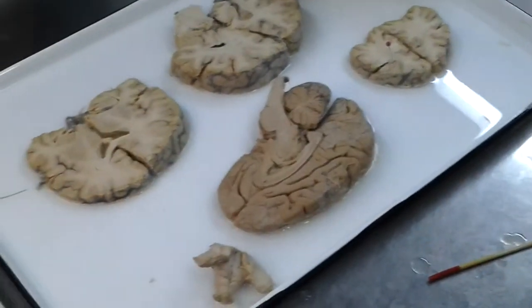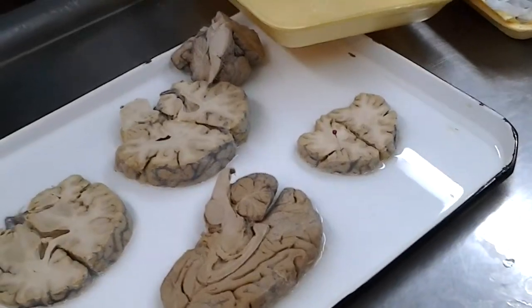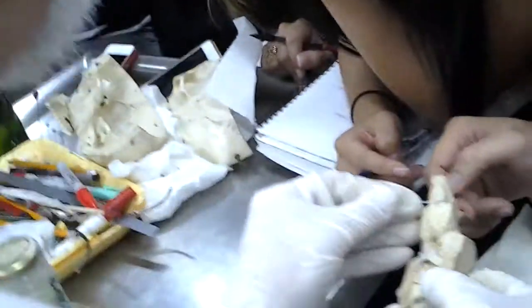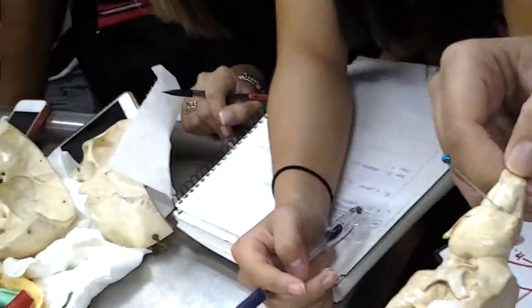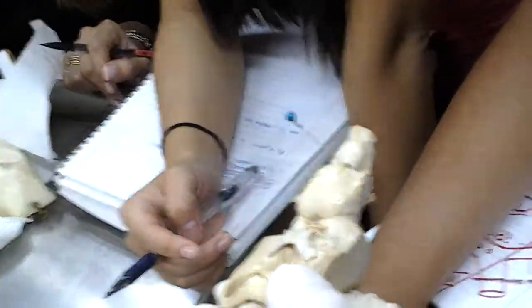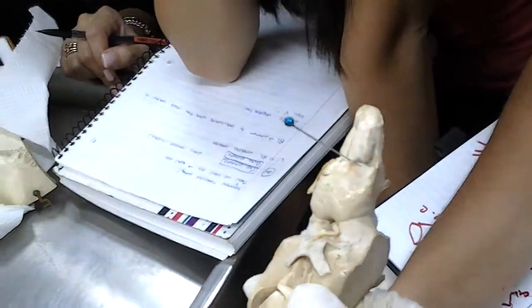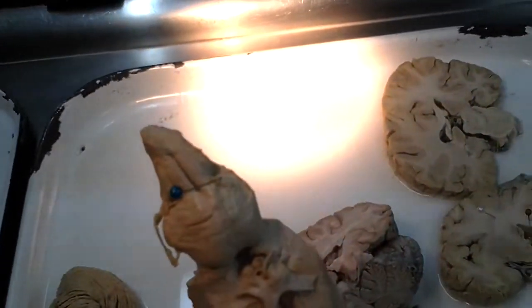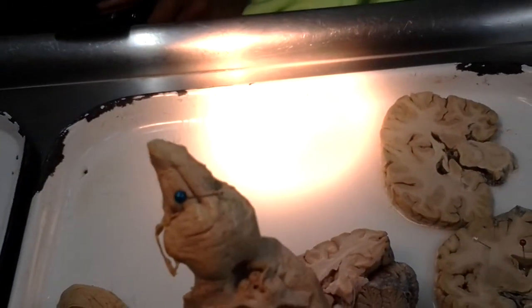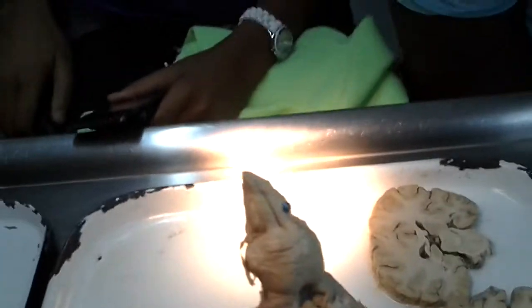There's a nerve right here. What nerve is that resting on the pin? That's between the pons and the pyramid. So that is cranial nerve 6. And 6 tends to run that way. 7 is going that way to the internal acoustic meatus. So the one that travels forward is cranial nerve 6.